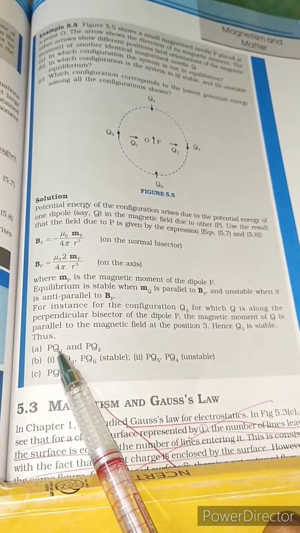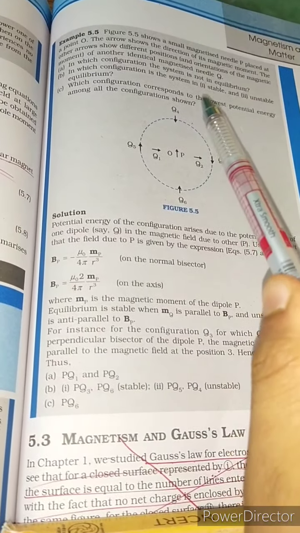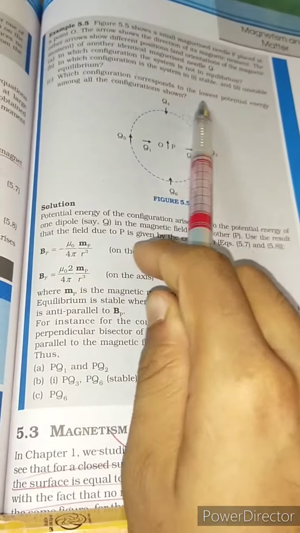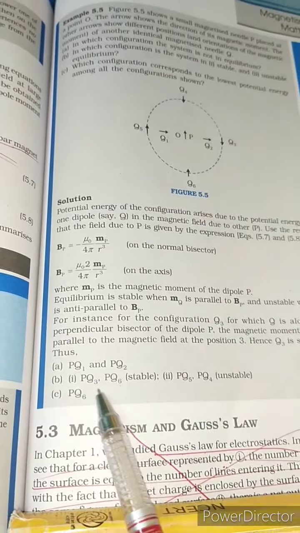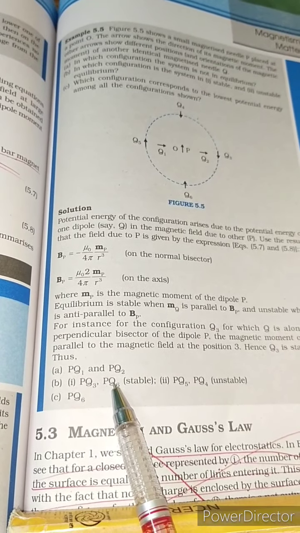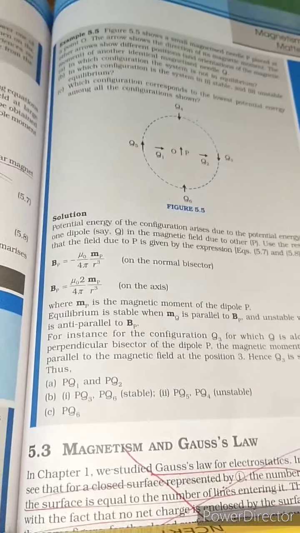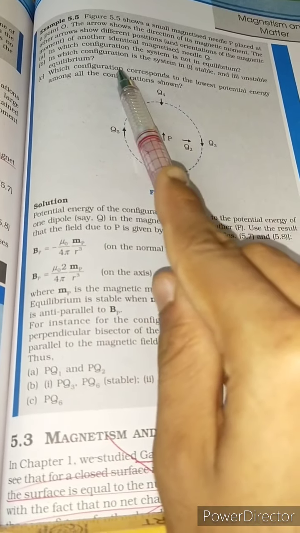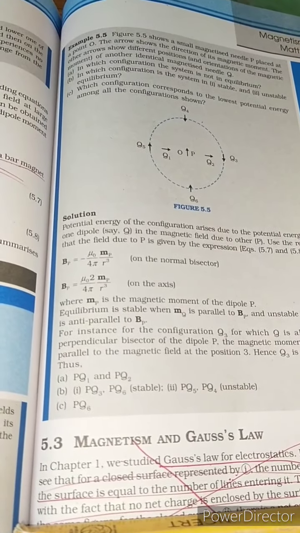Thus, the configurations in which the system is not in equilibrium are PQ1 and PQ2. The stable equilibrium configurations are Q3 and Q6, and the unstable equilibrium configurations are Q5 and Q4. The configuration corresponding to the lowest potential energy among all the configurations shown is PQ6.